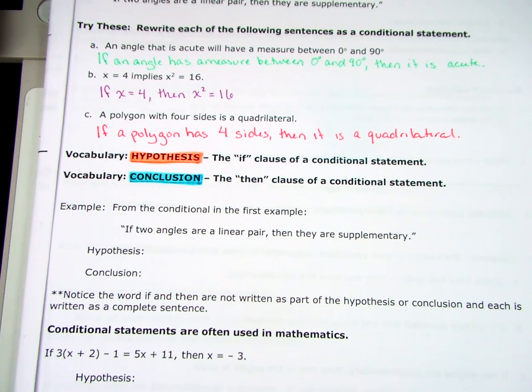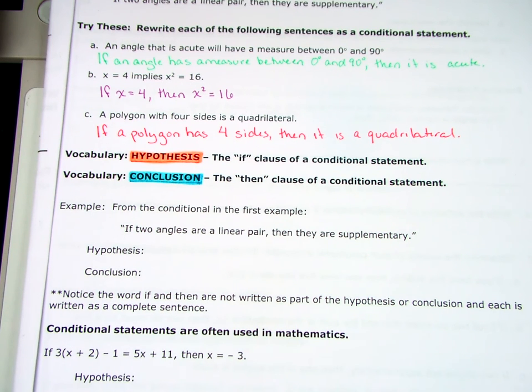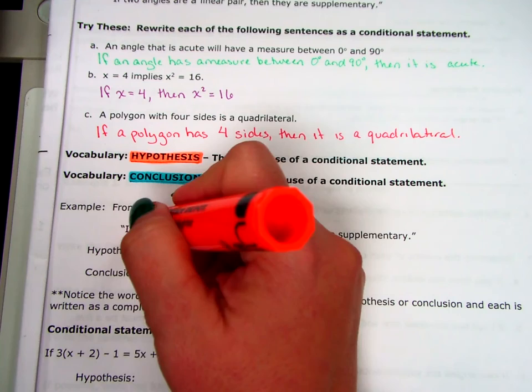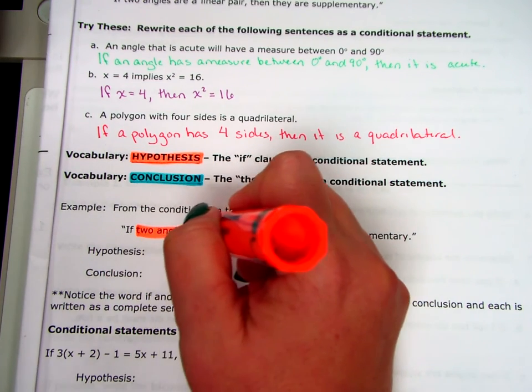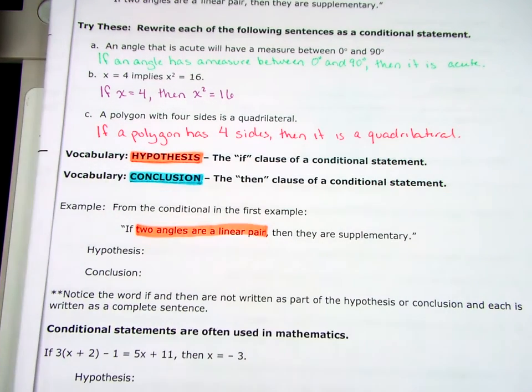Okay? All right, so from the conditional statement in the first example, if 2 angles are a linear pair, then they are supplementary. For my hypothesis, it's the if clause of the conditional statement. Okay? So it's everything between the if and the then. 2 angles are a linear pair.